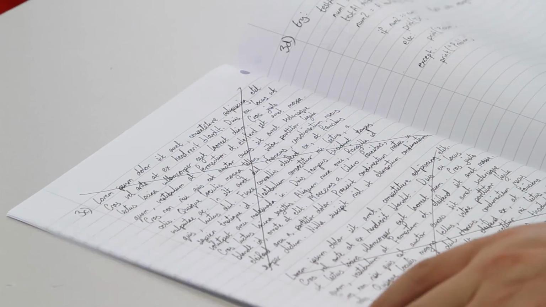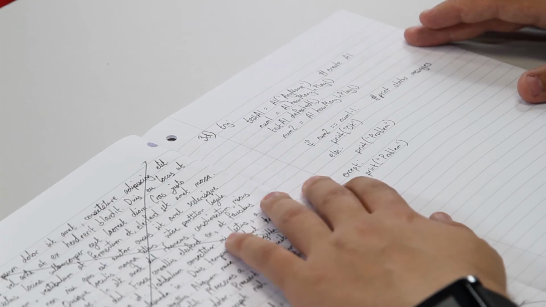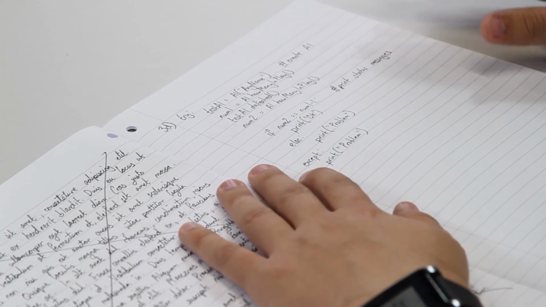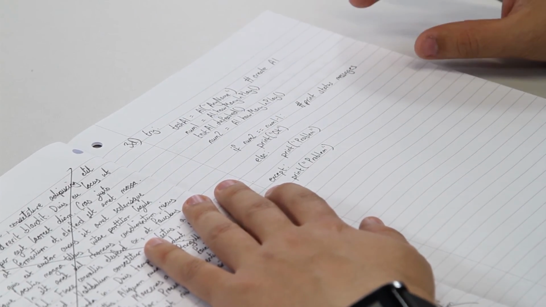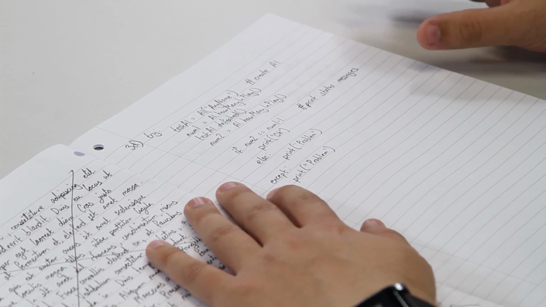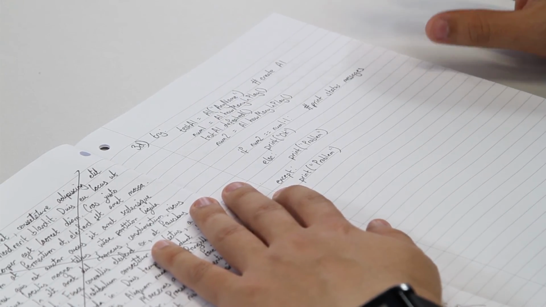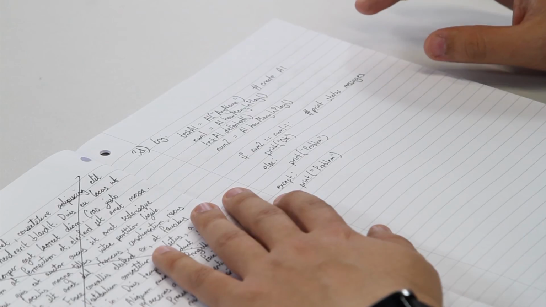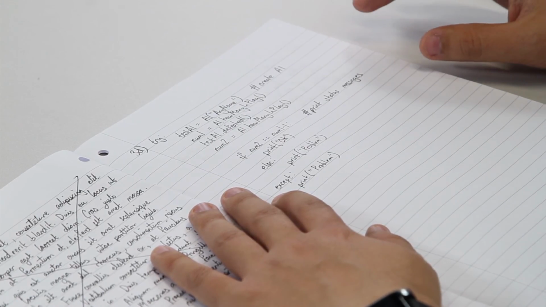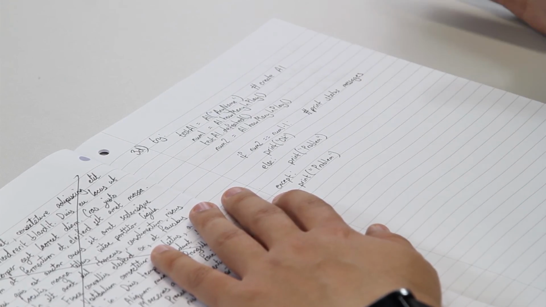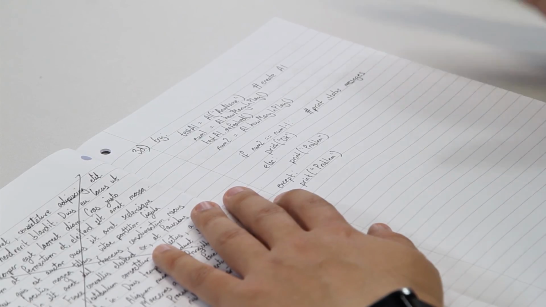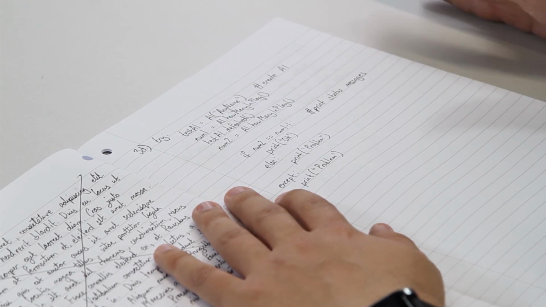When it comes to writing code, if it explicitly asks for comments and doc strings, then those are worth marks. If it doesn't explicitly ask for comments or doc strings, then they've never lost people marks. So if you want to add comments, go ahead, it won't hurt.